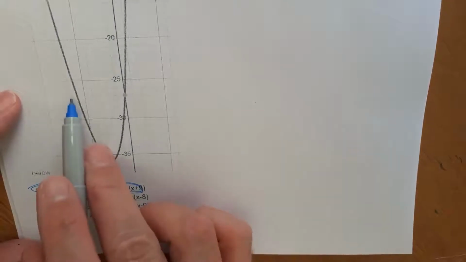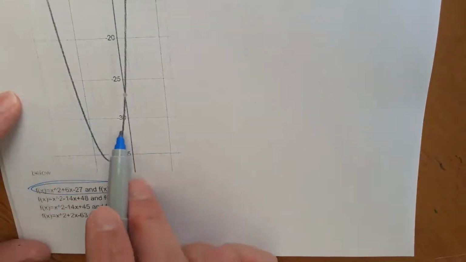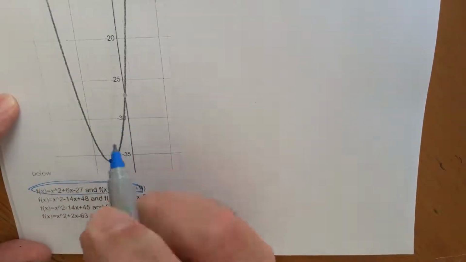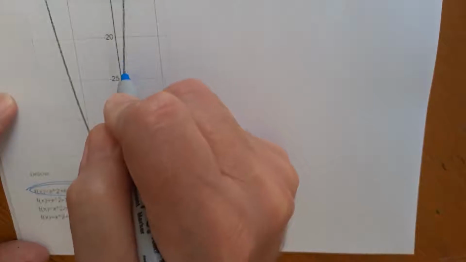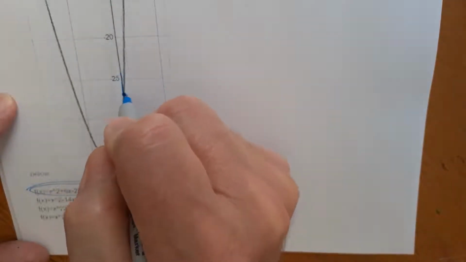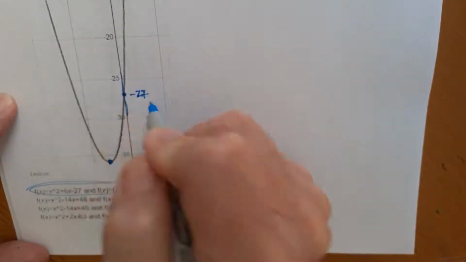There's also a vertex of this parabola. The vertex is where the parabola changes directions from down and then starts going up. See this point right here? We're actually not going to calculate the vertex in this assignment. We're going to do it in a later one. We're going to focus on this point, which is where the graph crossed through the y-axis right here. We said it was -27.